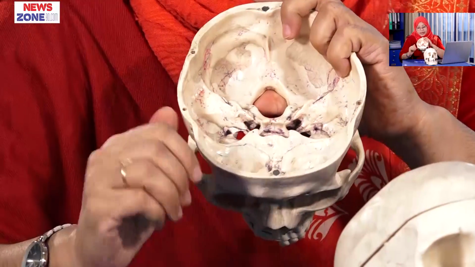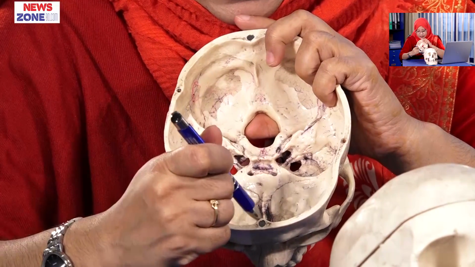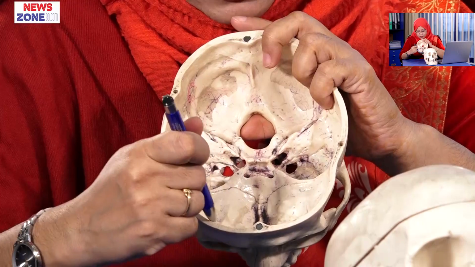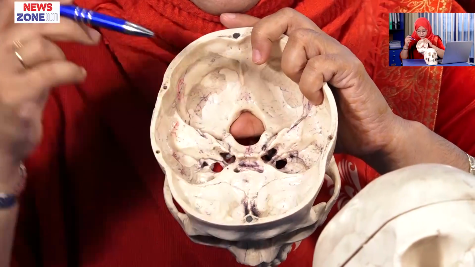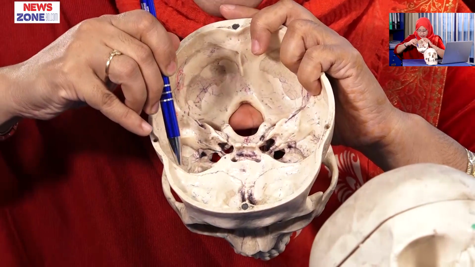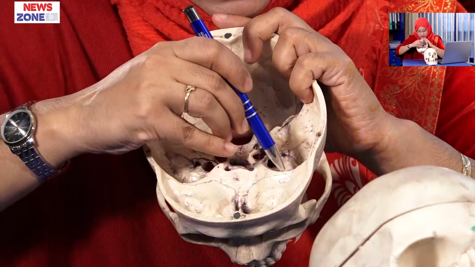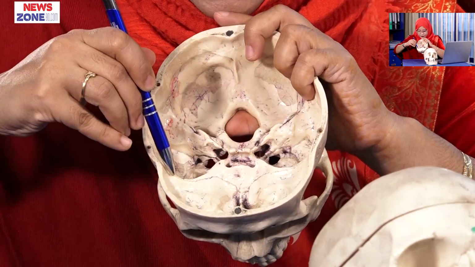In the bones, we can see this is the inner surface of the frontal bone, which forms the anterior boundary. This is the posterior margin of the lesser wing of the sphenoid bone, which forms the posterior boundary.